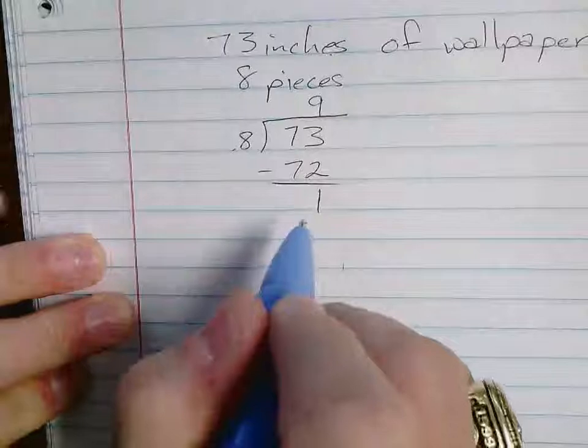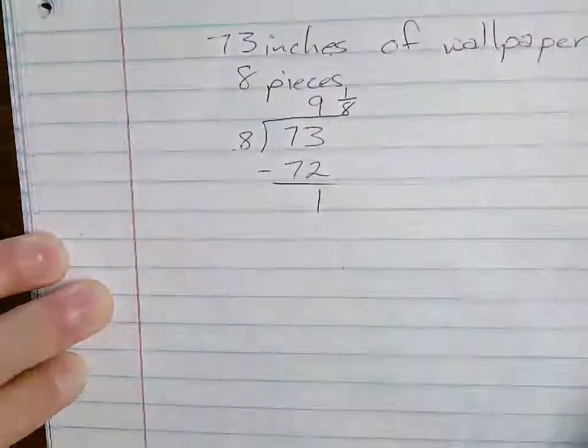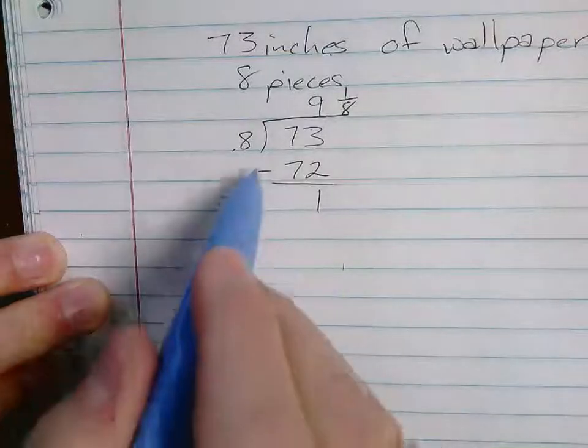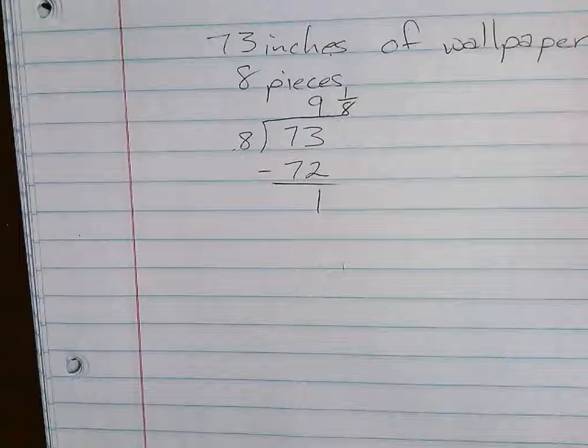We can express this as a fraction. So 1/8. 9 and 1 over 8. That means that you could make 8 pieces 9 and 1/8 inches long. That's how many you could do. All right? That's one way that we can interpret a remainder, and sometimes when we're talking about measurements, that makes sense.